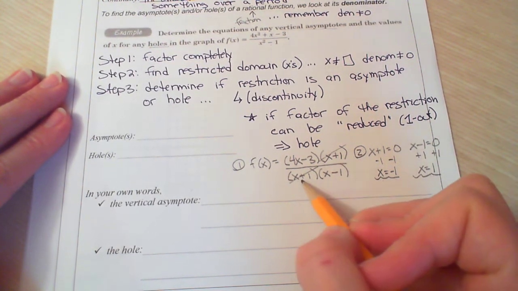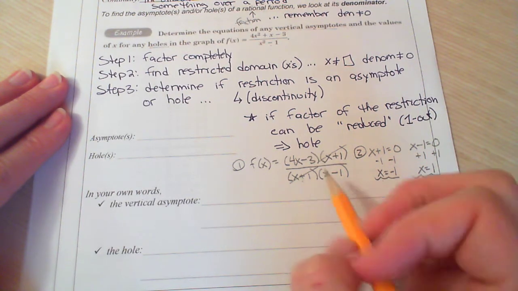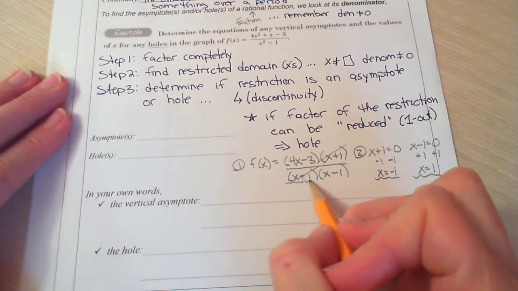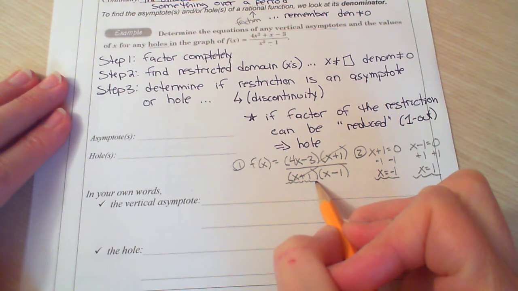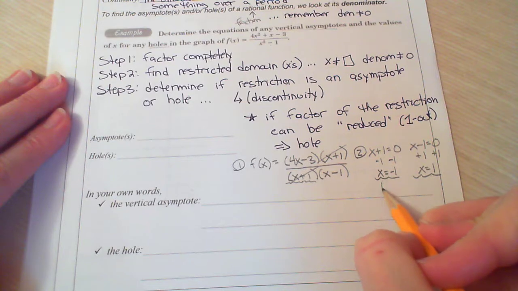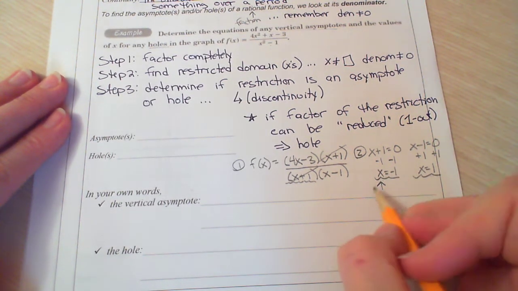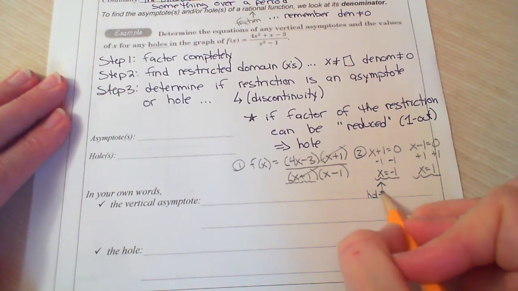So if you have factors that 1 out, that tells you that that is a hole in your graph. The factor that produced the hole is x plus 1, because that's the factor that I 1'd out. So that tells me x equals -1 is my hole.